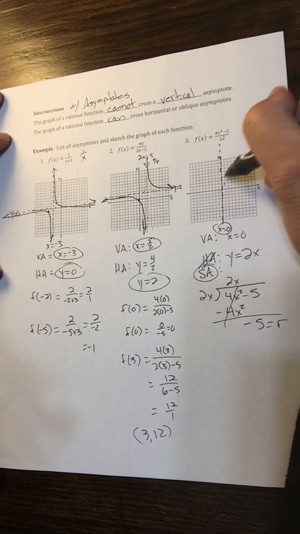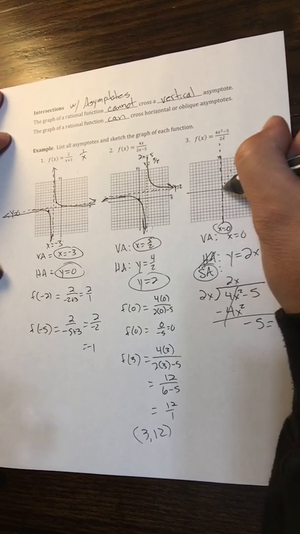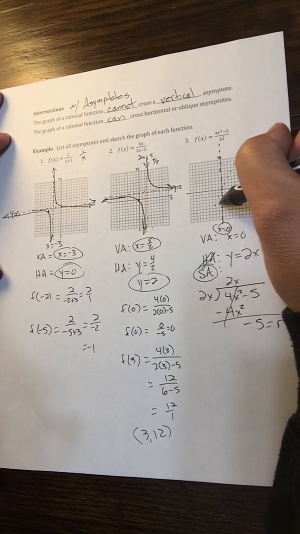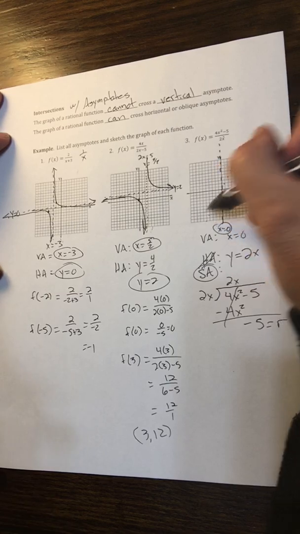I'm going to go up 2 and over 1. Up 2 and over 1. And I'm just going to put a whole bunch of points because I'm not that good at graphing a line freehand when it has a slope of something like 2. Apparently I can't even put dots there. What an idiot. Okay, so there we go.